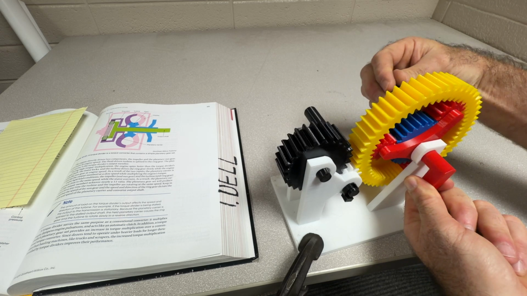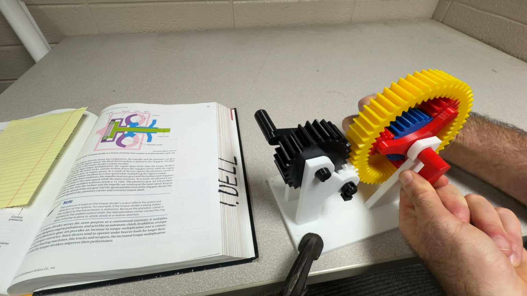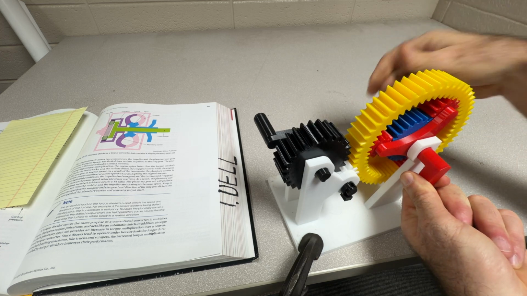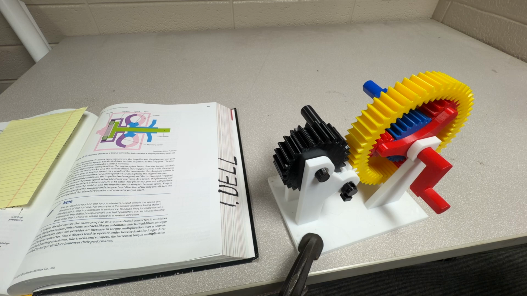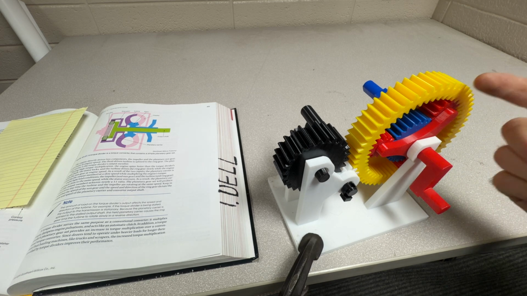That means if the engine is spinning the sun gear, notice that the ring and the turbine are actually rotating backwards. This is probably the only example maybe on this planet where you'll have a turbine rotating backwards, a turbine, in this case a ring gear.